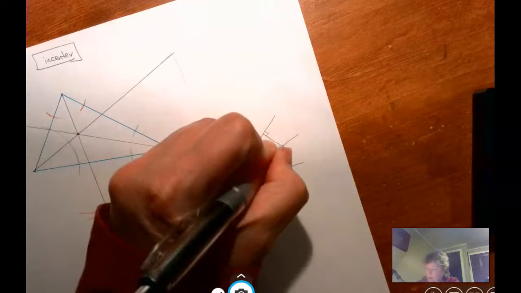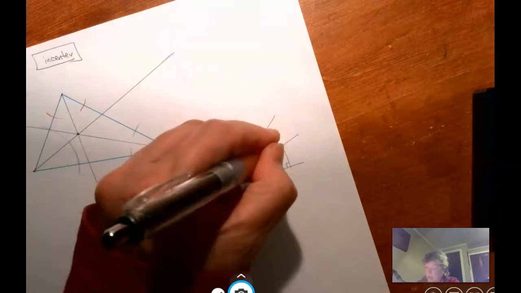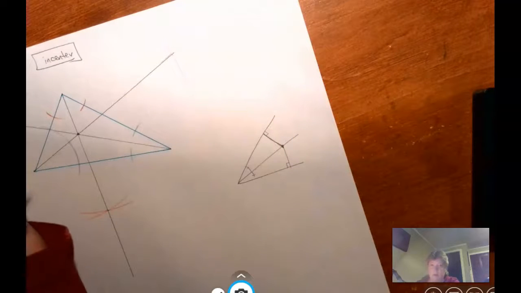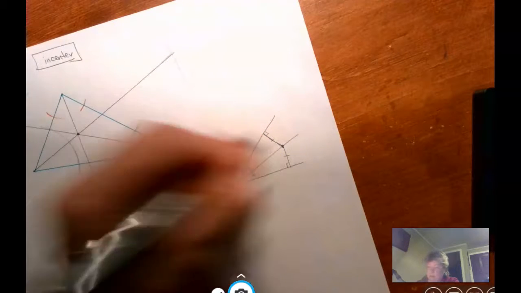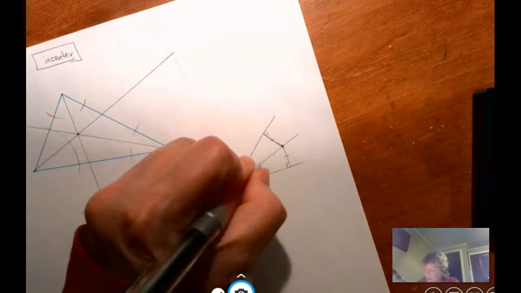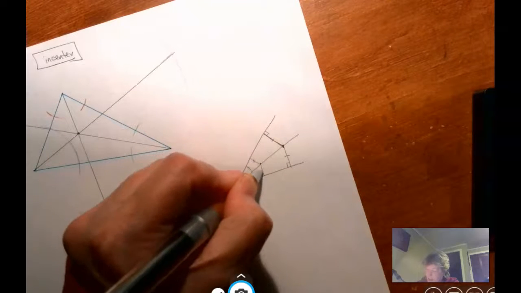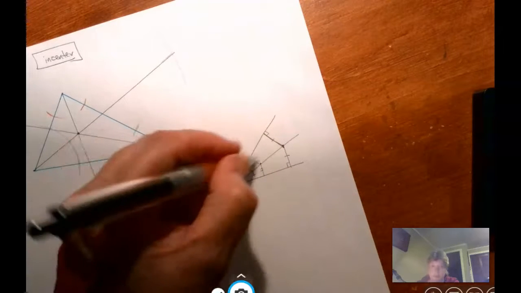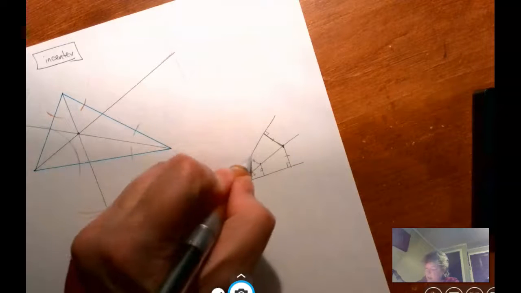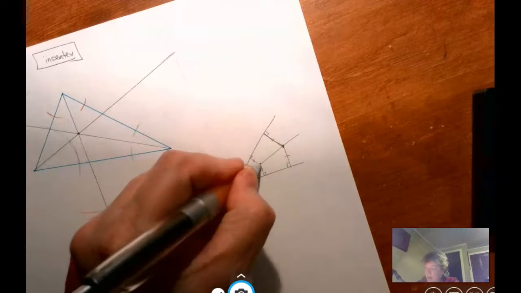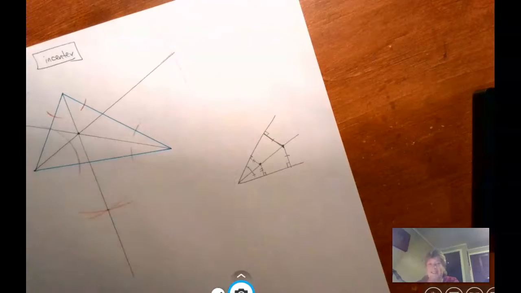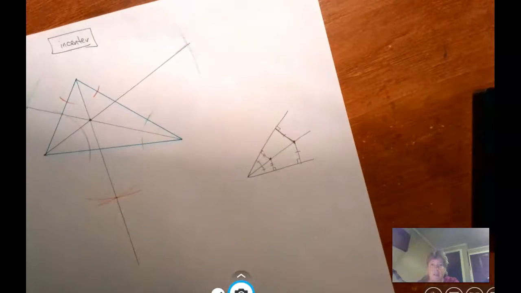So if I wanted the distance from this point to this side, I would have to figure out what that right angle is, and then this distance and this distance would be the same. And the same is true for any point down here. This distance and this distance will be the same as each other. Now these aren't going to be the same as each other, I hope that's kind of obvious. But every point on the angle bisector is the same distance from each of the sides of the angle.